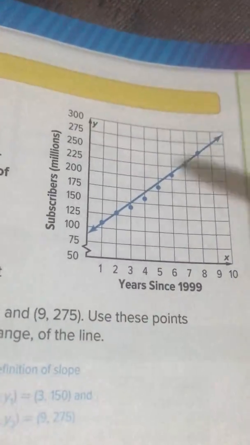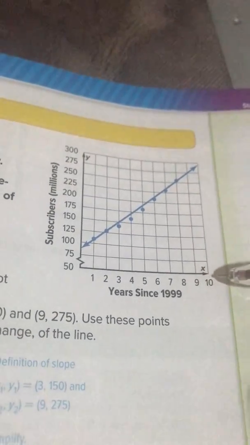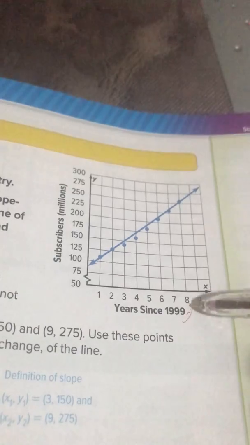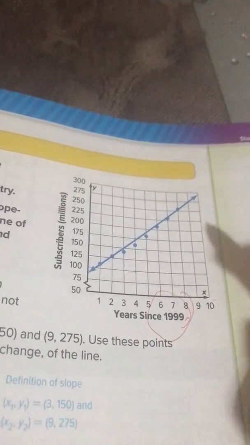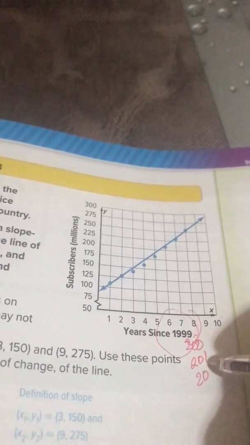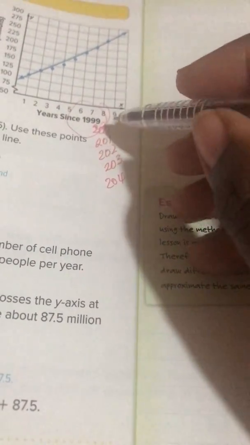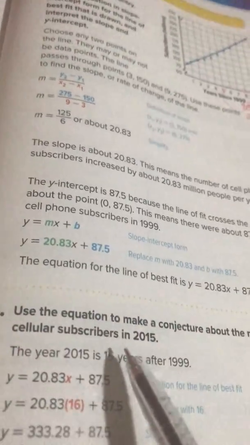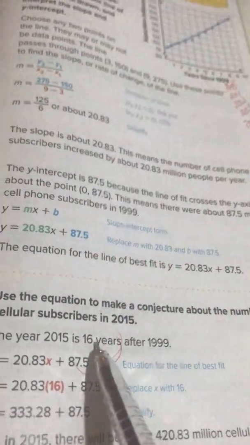So you go to 2015. This is for 1999. Okay? 2015 will be 1999, 2000, 2001, 2002, 2003, like that, 2004, up to 2015. So 2015 minus 1999 gives us 16 years. So our x is 16 years. Do you see that? That's how they got 16 years.